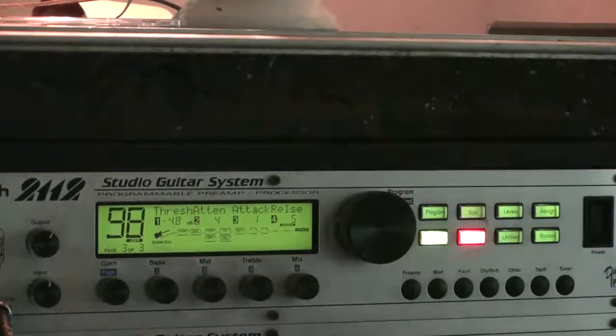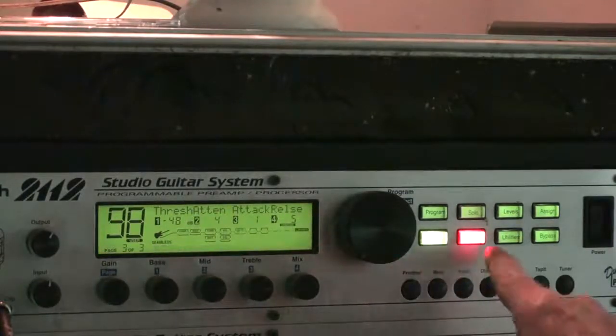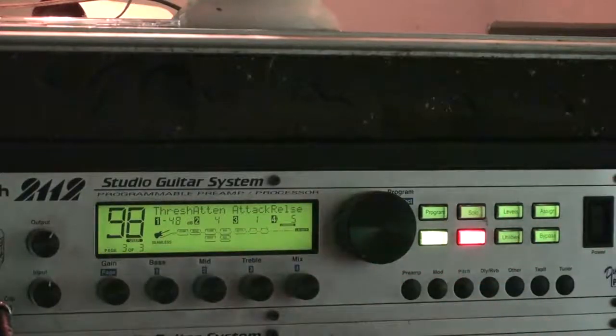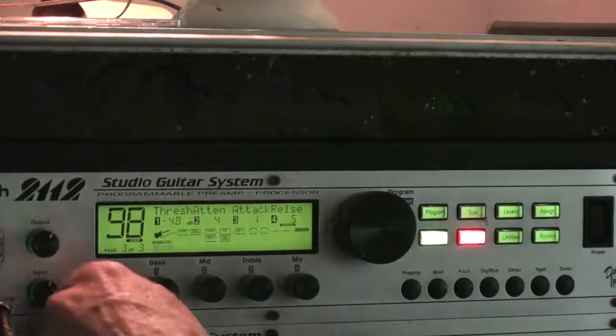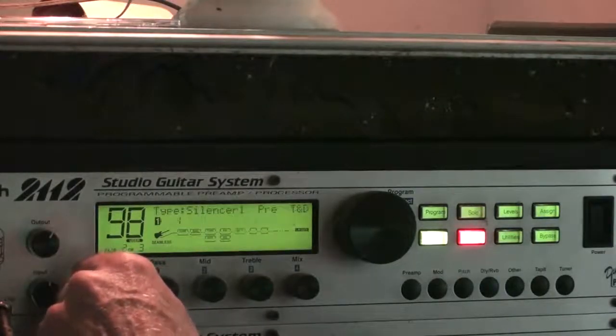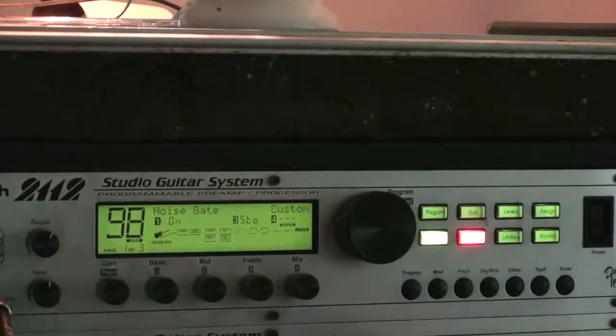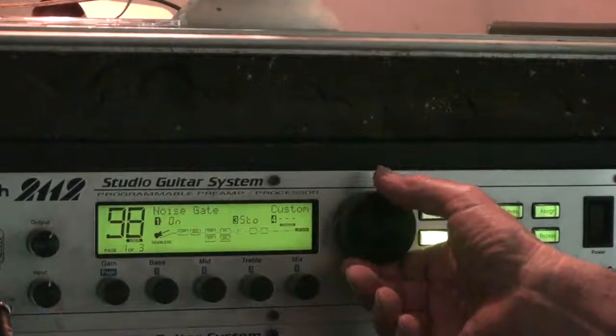I changed the release. If I wanted to keep this, I would now push this button 3 times, and it'll stay there. But we're not interested in doing that. I'm just showing you how to do it. Page 3. All right, let's go to the next effect.